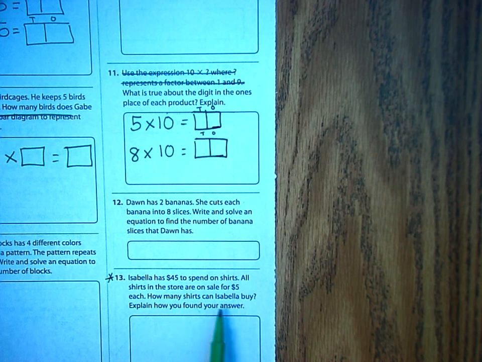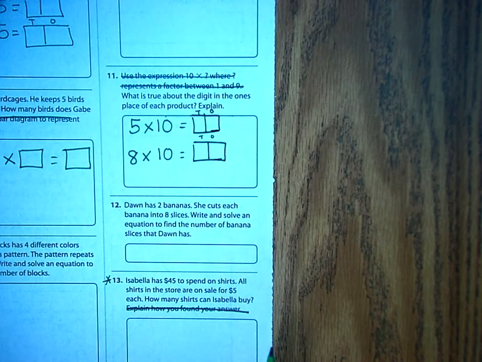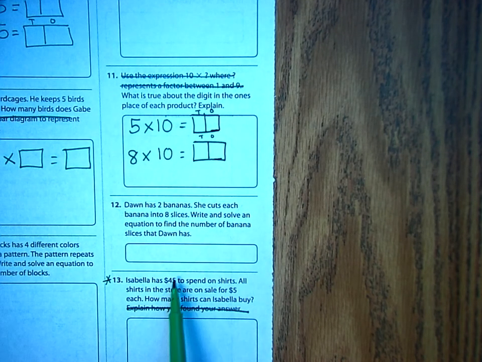How many shirts can Isabella buy? Explain how you found your answer. If you just write your equation, that's fine. But do not be something called a number plucker. Do not look at these two numbers and put them together to make your equation. You have to think about this one, okay? Don't get tricked on this one.